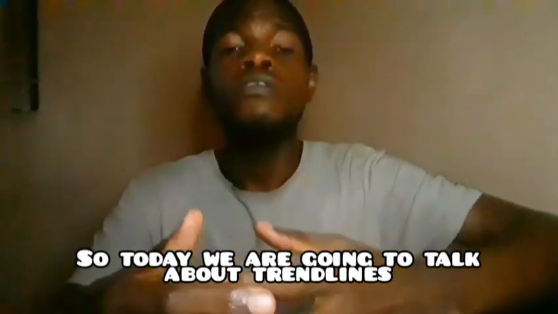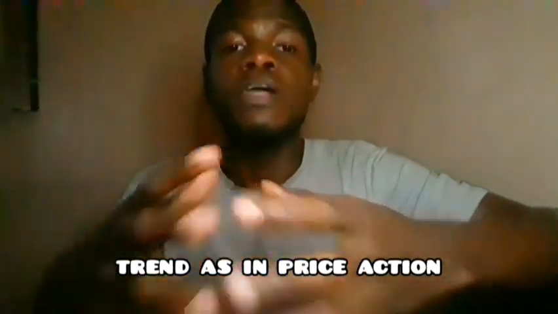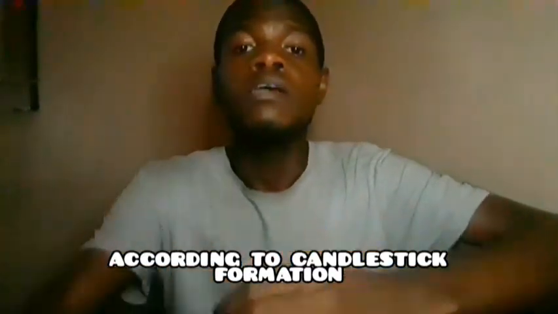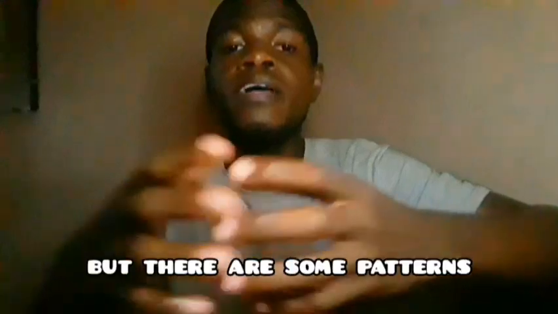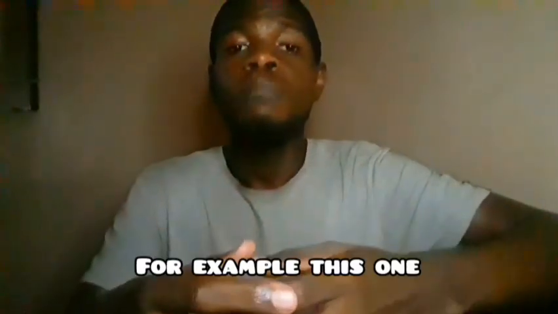So today we are going to talk about trend lines. Trend lines, as it sounds, comes from the word trend, as in price action. There is a certain direction the market goes according to candlestick formation, either bullish or bearish, but there are some patterns that go horizontal. For example, this one.